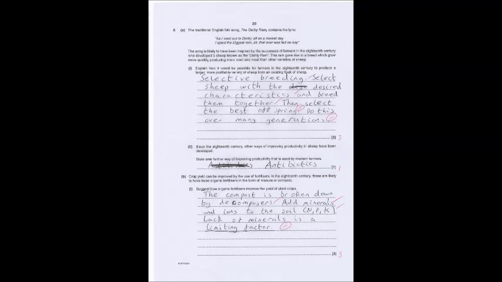The traditional English folk song, the Derby Ram, contains the lyrics, "As I went out to Derby all on the market day, I spied the biggest ram, sir, that ever was fed on hay."